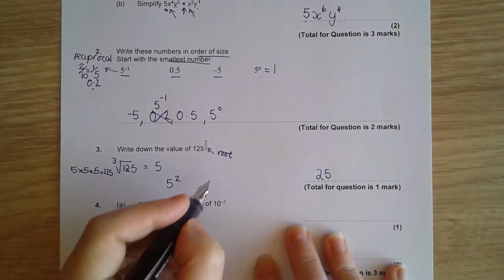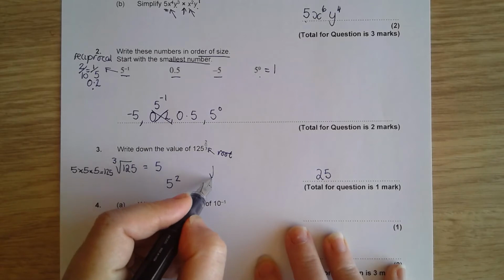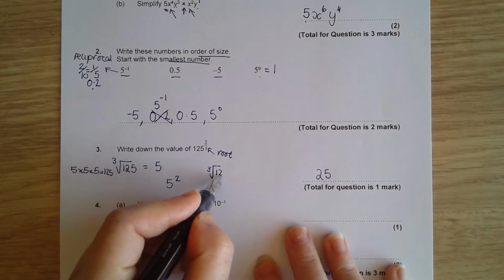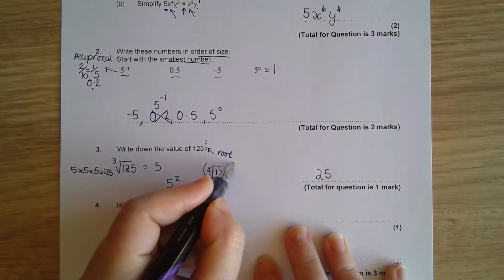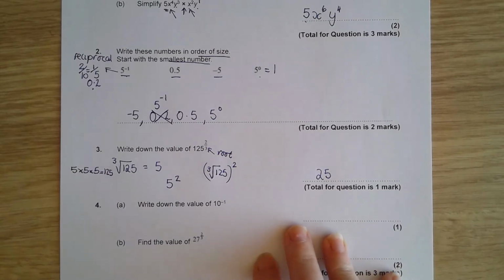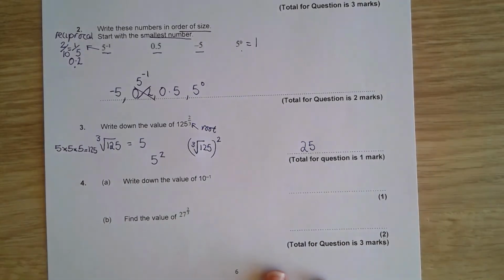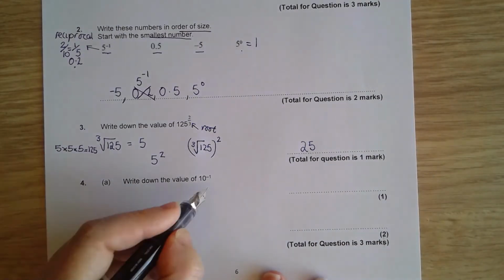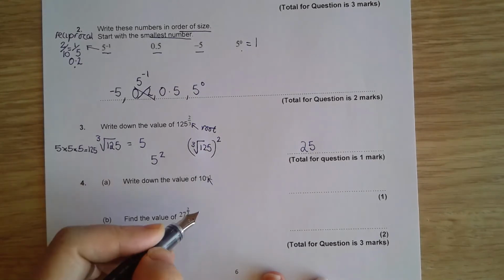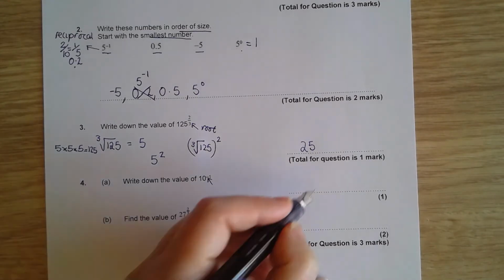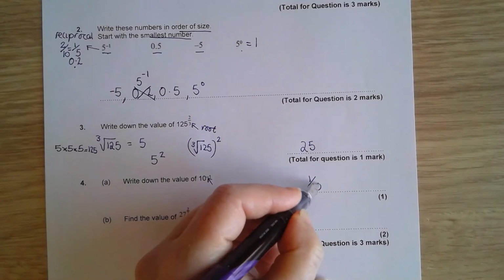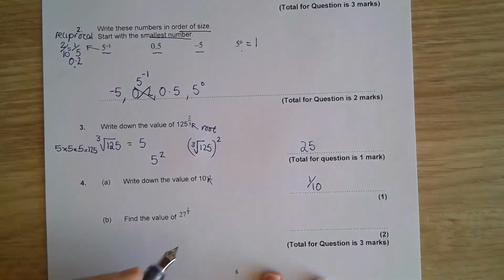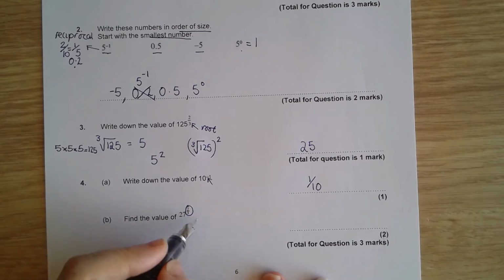Sometimes people will want to write it as cube root of 125 in brackets squared to remind them what they're doing. Question number 4. So we've got a negative power, so I know I'm going to do the reciprocal. So the reciprocal of 10 is 1/10. And then we've got a fractional power. So we do the denominator first, which is the root.